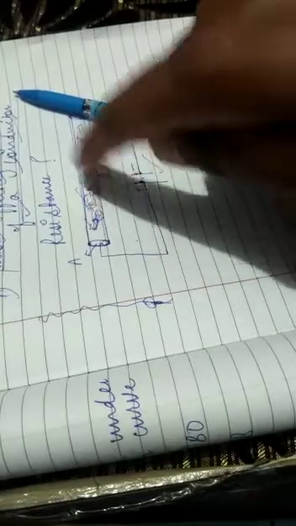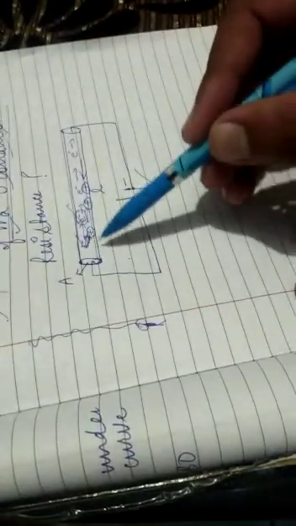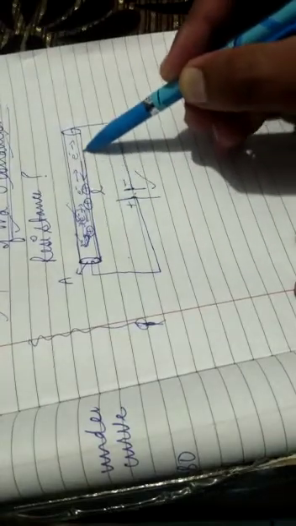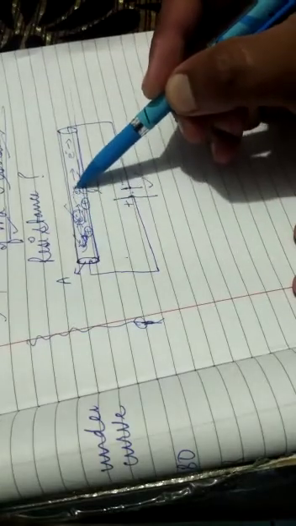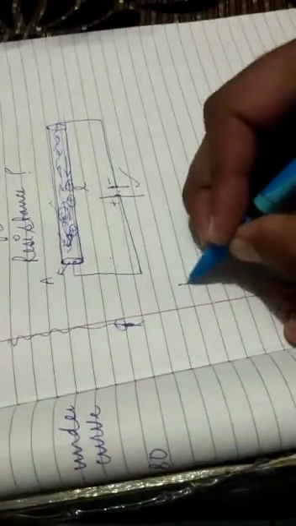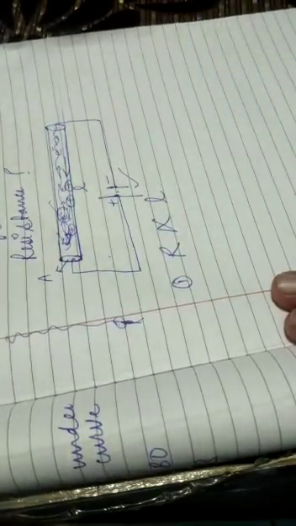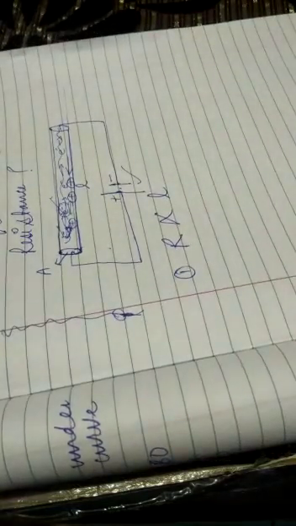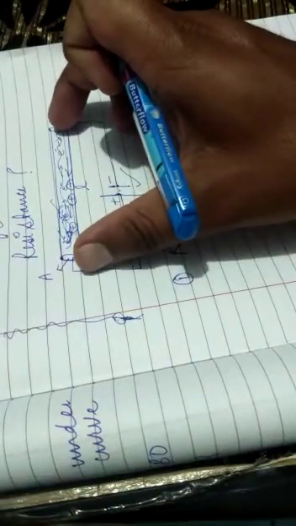Now the question is which factors are affecting the resistance. The first factor is, look, if this wire is of more length, then electrons have to travel more length and more hitting will be there. It means very simply more resistance will be there. So the first factor is resistance is directly proportional to the length of the conductor. If the length of the conductor is more, then the resistance is also more.